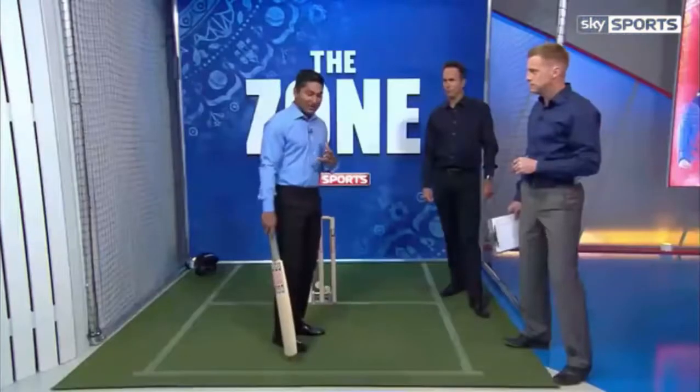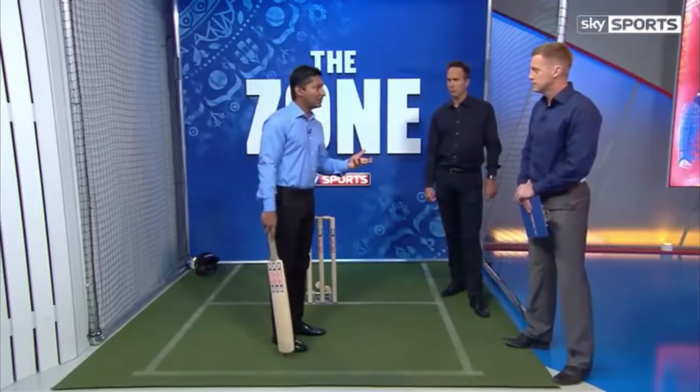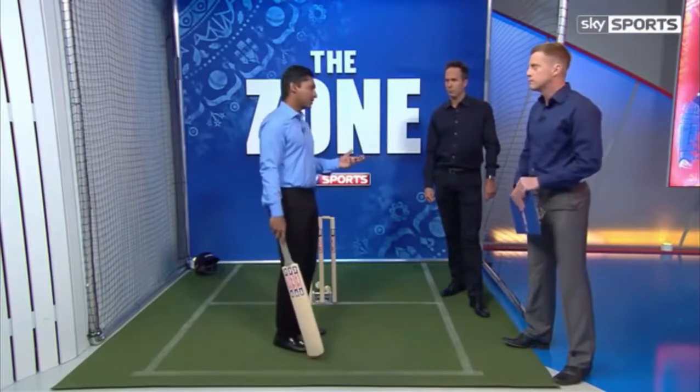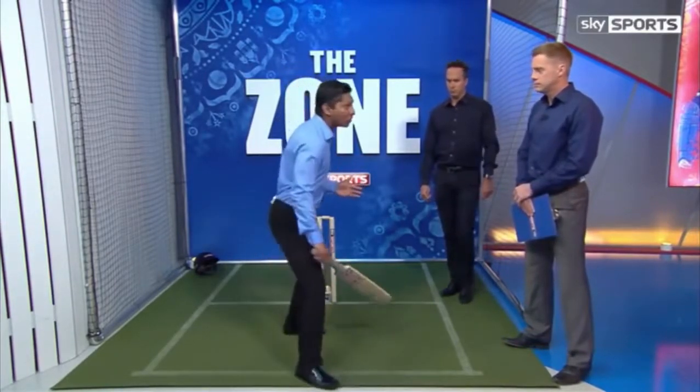And if it's turning away, and if you watch the last game between KKR and CSK, you saw Brendon McCullum. He's not the best player of spin, especially at the start of his innings. You could see that when Charla was bowling, his foot was more across the line.